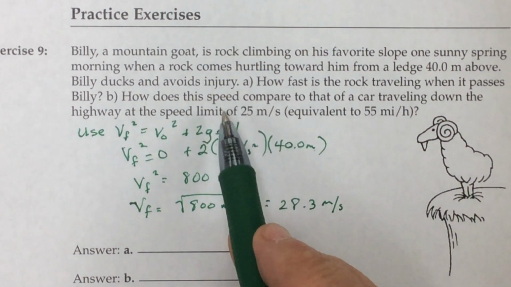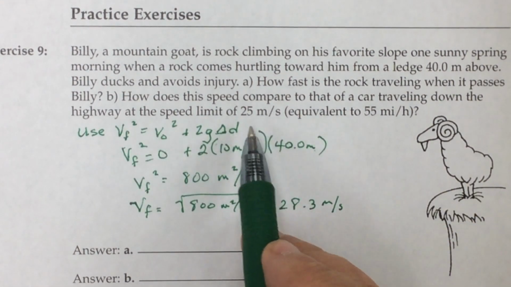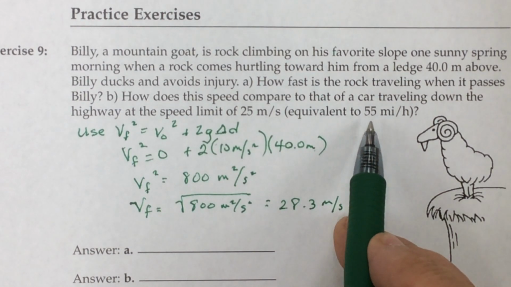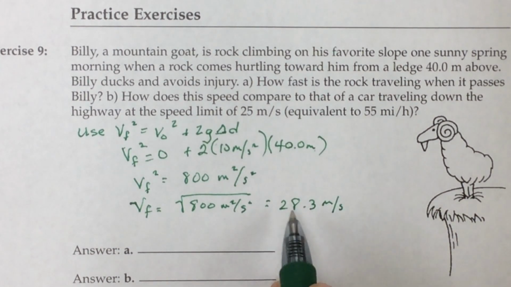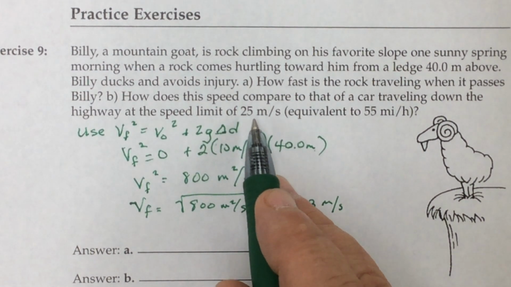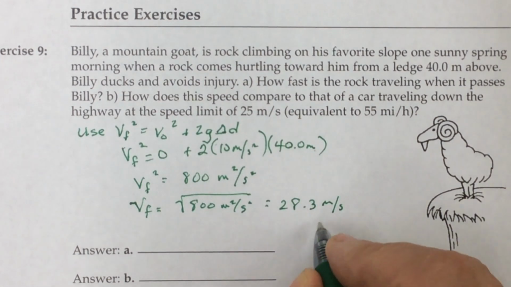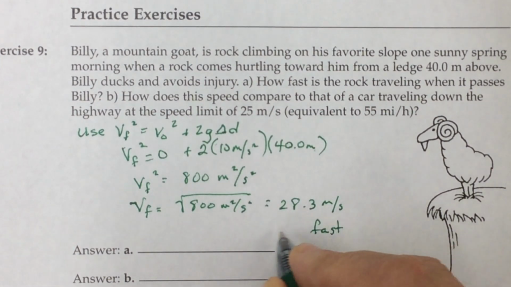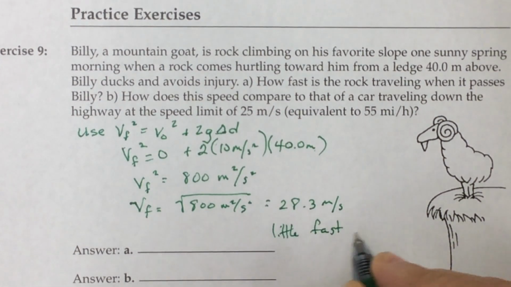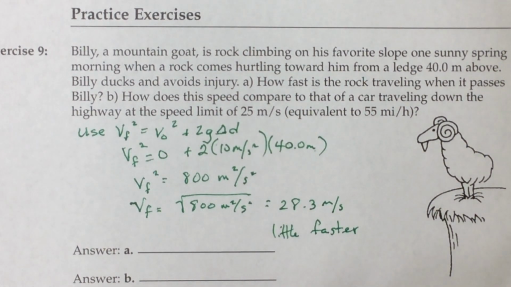How does this speed compare to that of a car traveling down the highway at 25 meters per second, which is equivalent to 55 miles an hour? So this is 28 meters per second, which is higher than 25. So it's going to be a bit faster, a little faster than 55 miles an hour. So you don't want to get hit with a boulder that's fallen 40 meters. It's a bad idea. It would ruin your day.